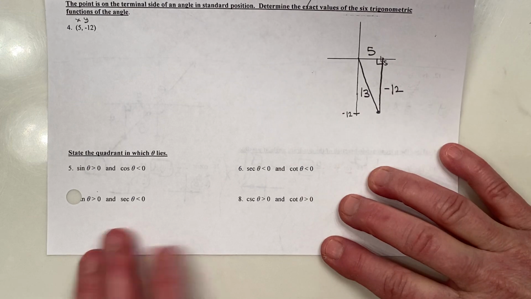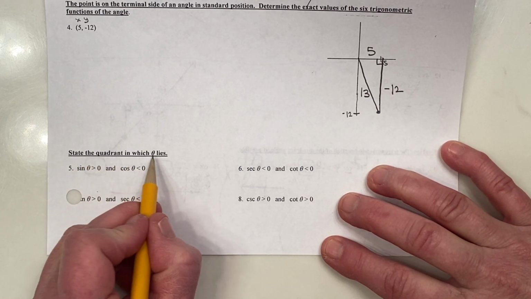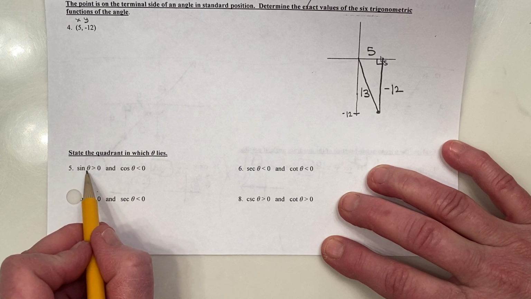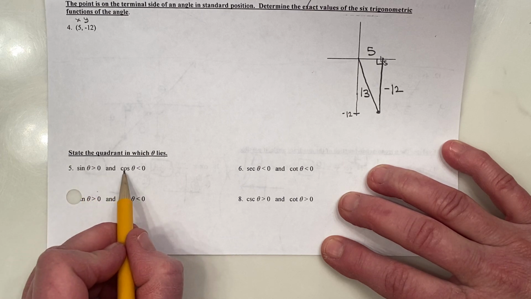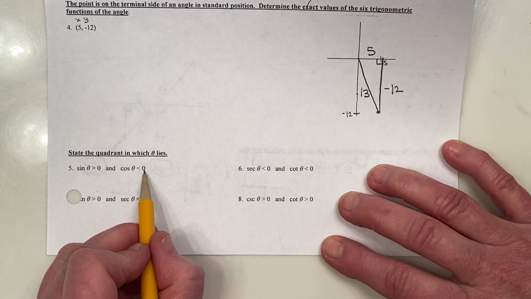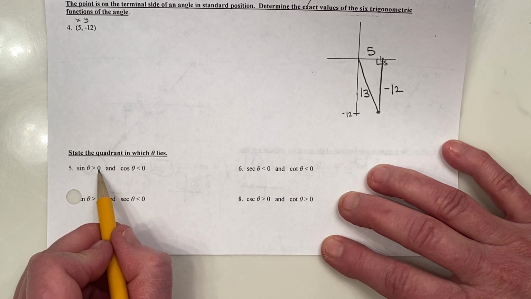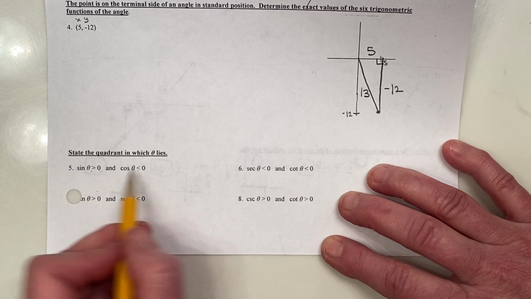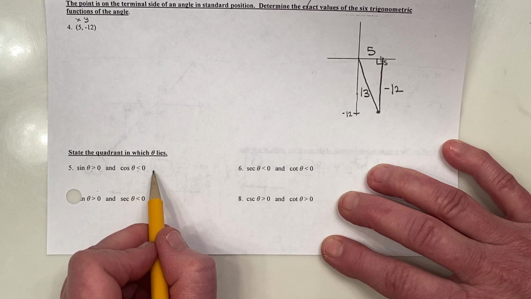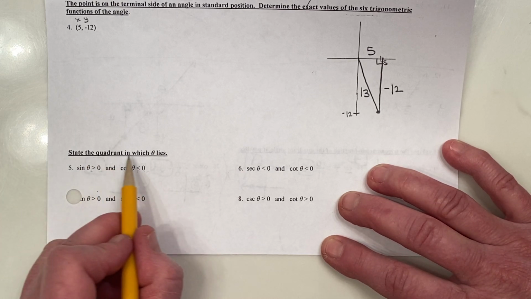All right, for this last objective, we're asked to state the quadrant in which theta lies. So in problem 5, they told us that the sine of some angle theta is positive, and the cosine of some angle is negative. Greater than 0 means positive, another way to think about that is above the x-axis. Less than 0 means negative, or below the x-axis. So state the quadrant in which theta lies.